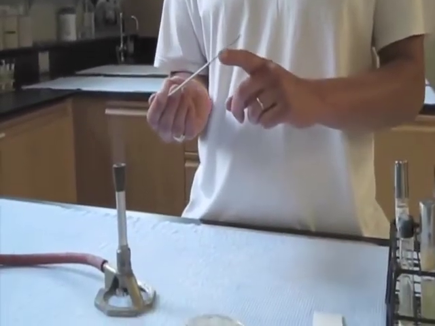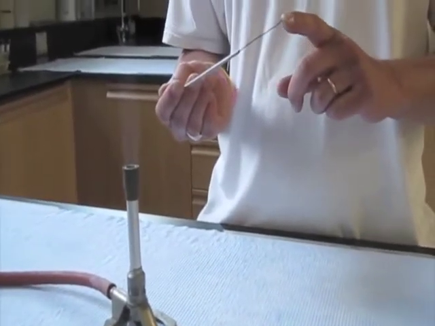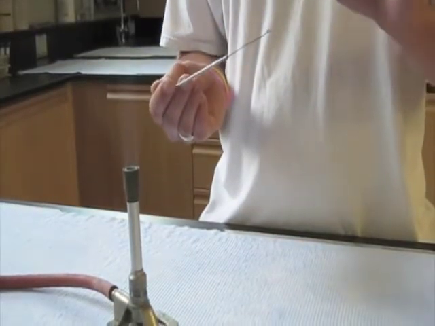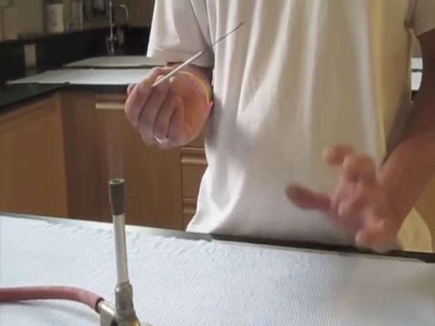With the Bunsen burner going, we're going to heat the loop starting up closer to the handle and slowly moving our way down to the end, so that if there was any liquid here, it would first evaporate and then burn off any of the bacteria versus aerosolize and potentially spread any of the bugs into the air.